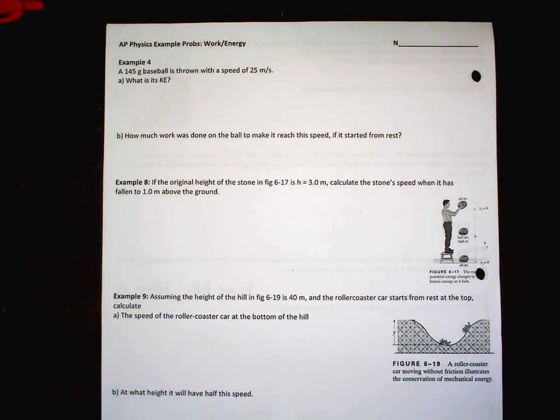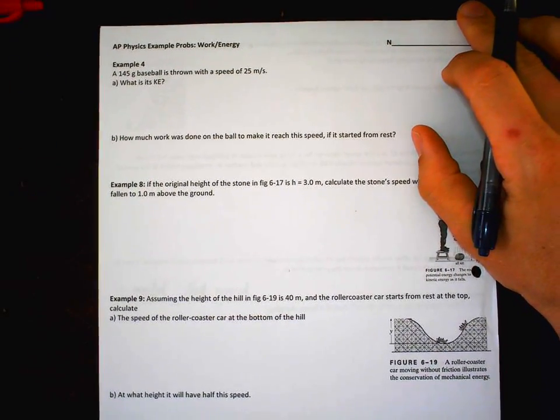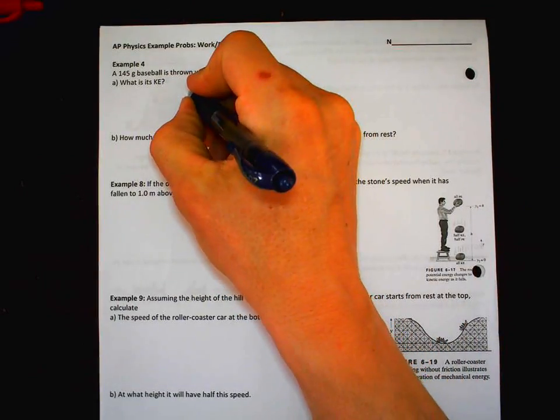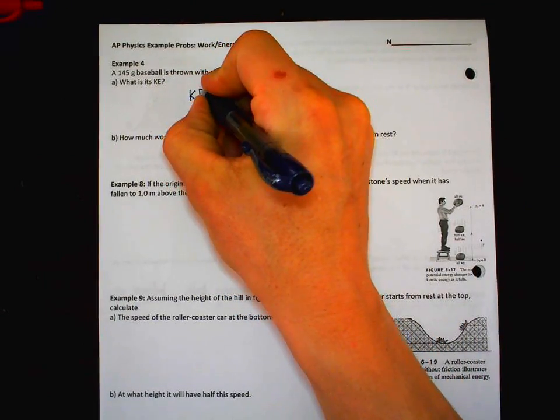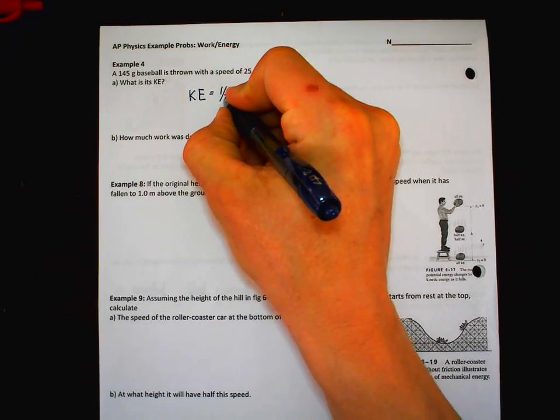Okay, so we'll start out with example 4 here, and it's just simply a kinetic energy calculation. So we have a baseball, 145 grams, and we've got its speed. What is the kinetic energy? All right, so KE is equal to 1/2 mv squared.